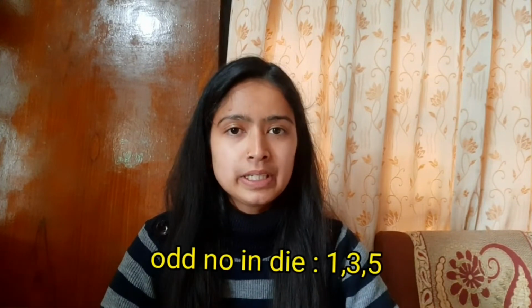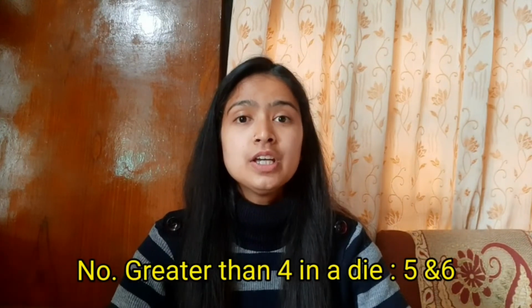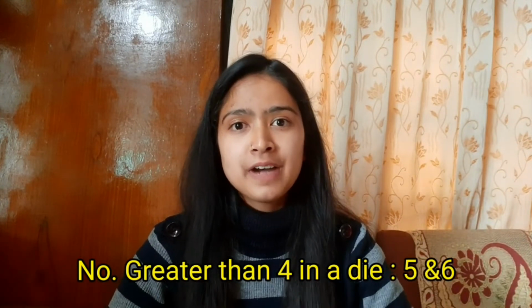Similarly, if you have to find probability of getting odd numbers, then odd numbers are 1, 3 and 5. Then again 3 upon 6, that means 1 by 2. If you have to find probability of getting a number greater than 4 in a die, numbers greater than 4 are 5 and 6. Normally numbers can be many, but in a die maximum number is 6, so 5 and 6. So probability becomes 2 upon 6, that will be in simplest form 1 by 3.